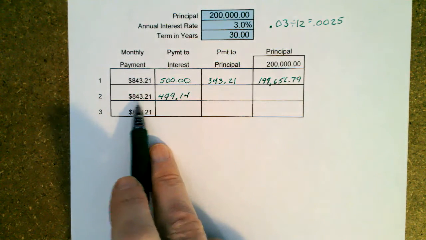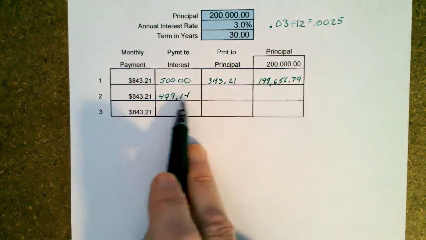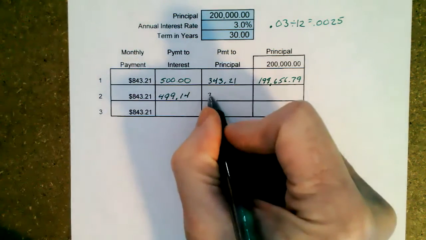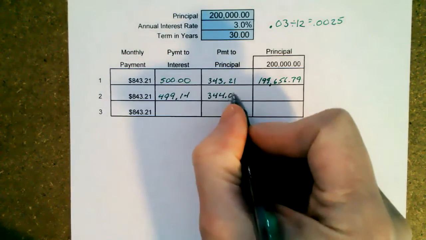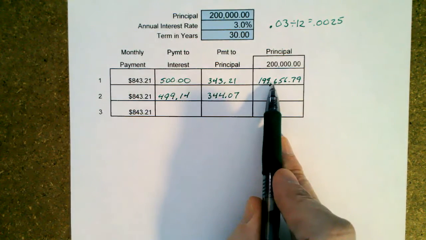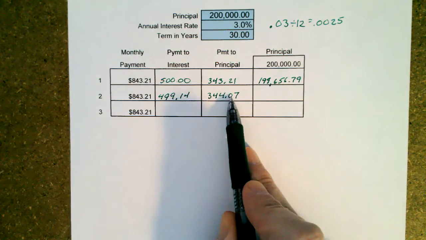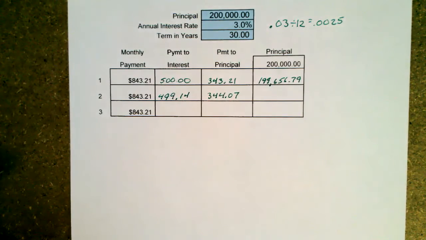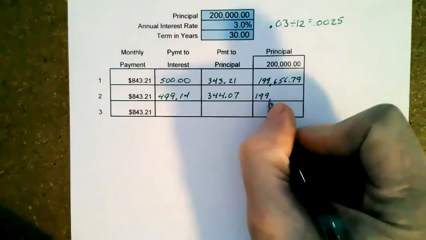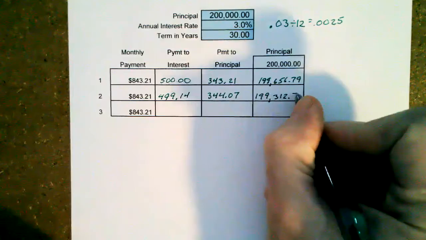Well, I made a payment for this. This amount went to interest. So the difference between those, $843.21 minus $499.14, tells me how much went to principal. So I get $344.07. This is being applied to principal. So I'm going to take this balance on my loan and subtract the amount that's going towards principal. And that gives me $199,312.72.